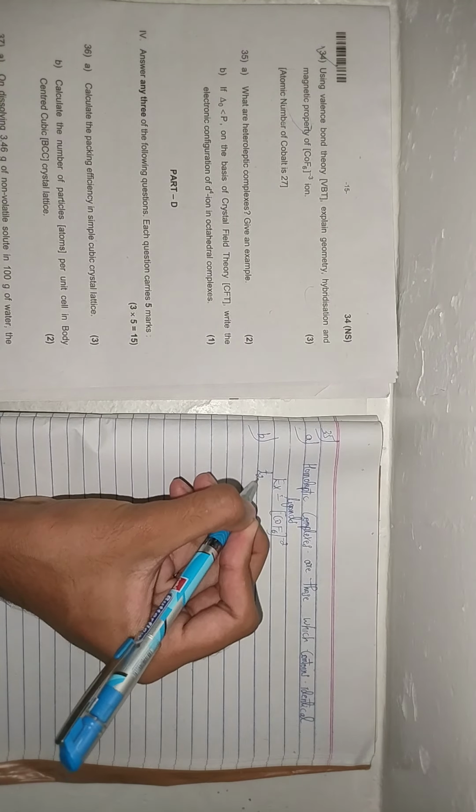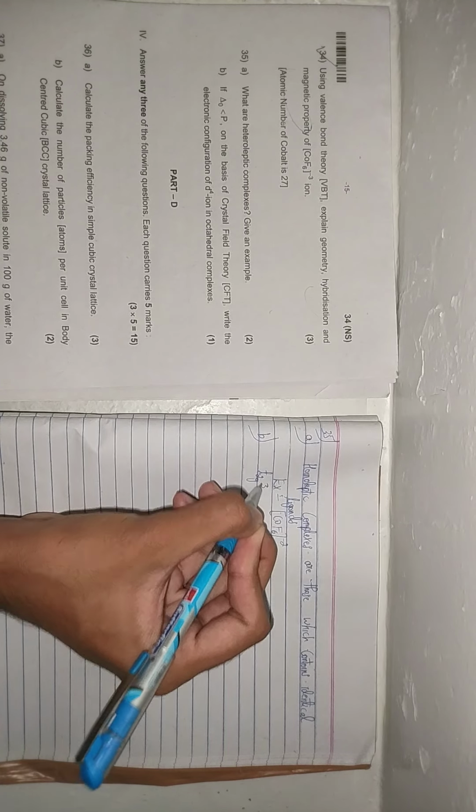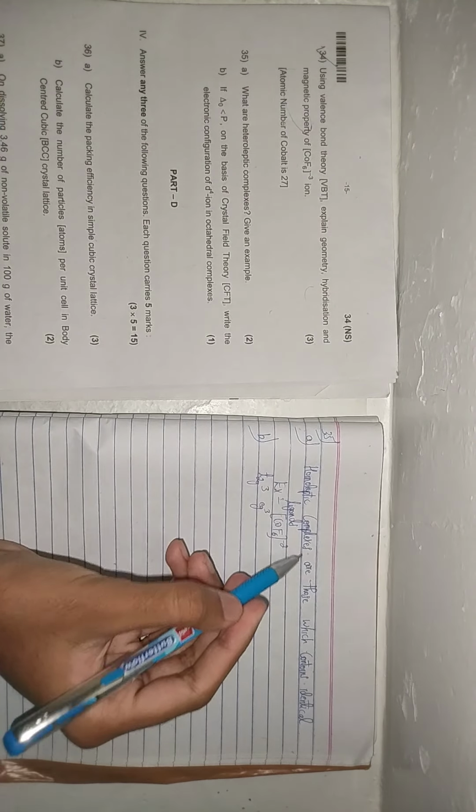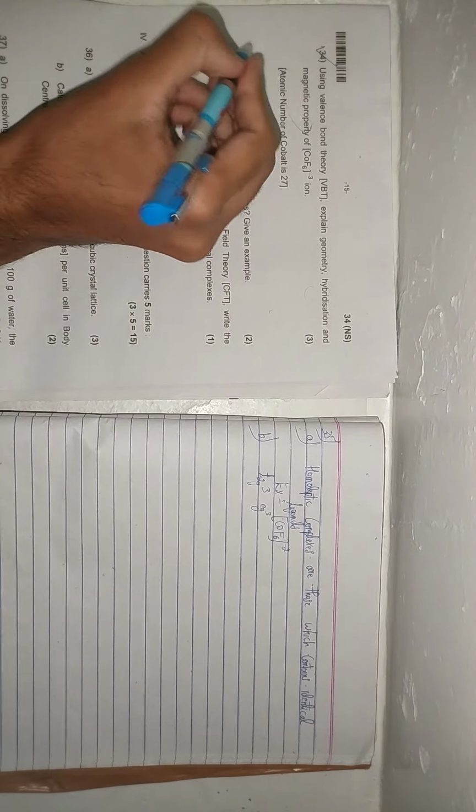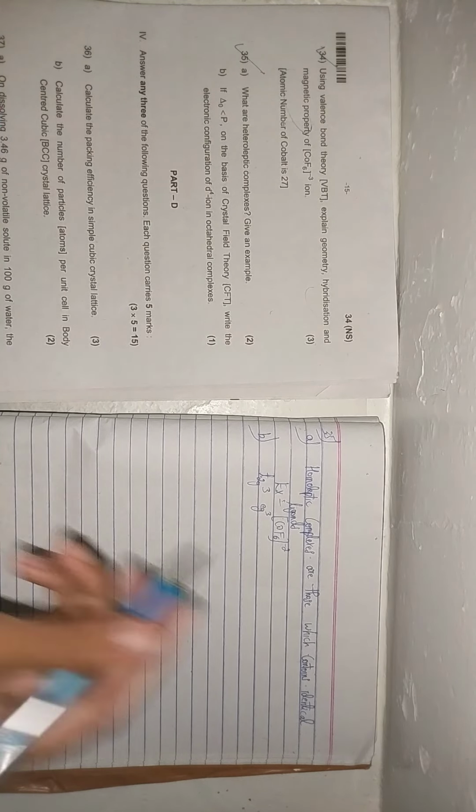That is t2g3 eg1. Okay, this is the thing. So you'll get 1 mark for this and 2 marks for this in the question. Question 35 is done. So part C is also done. Now after this we have to move to part D questions.